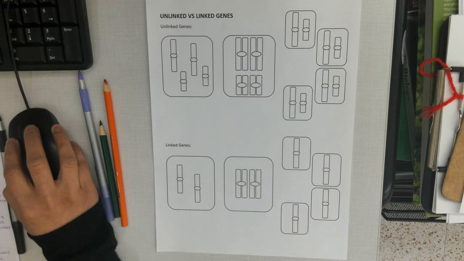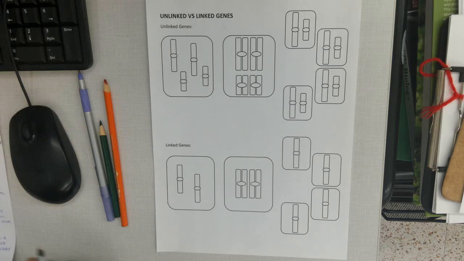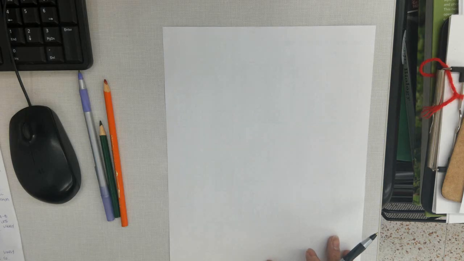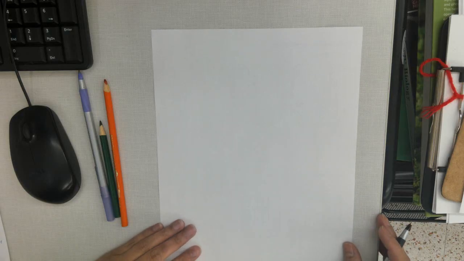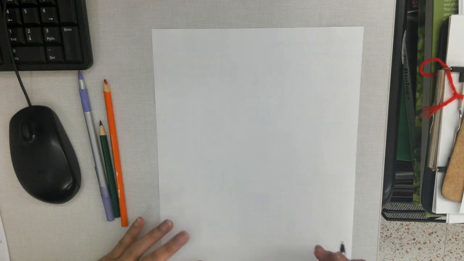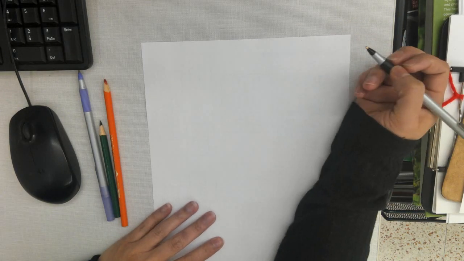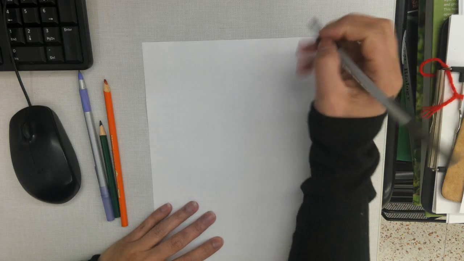Alright, so let's review gene linkage. Okay, before we start with that, let's take a look at Thomas Morgan's experiment with fruit flies. This goes along with the PowerPoint. I just kind of wanted to draw it out or write it out. He took a look at two different types of traits between those fruit flies.